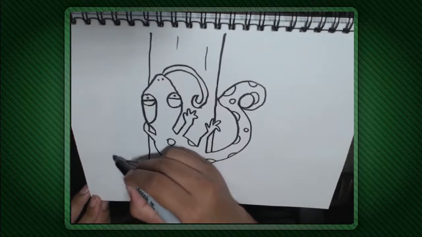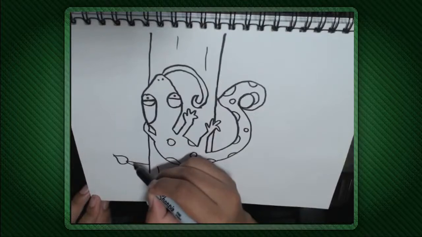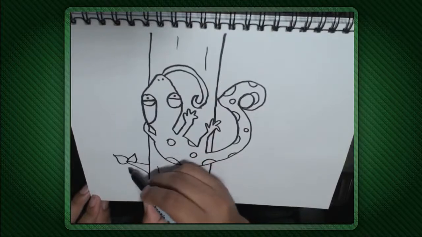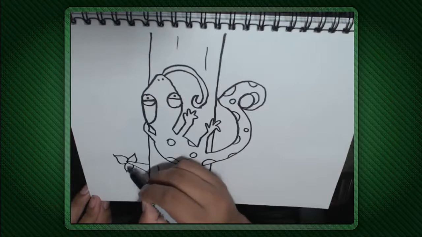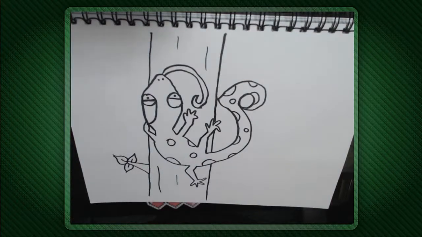To add a leaf, it's almost like rose petals, and then make a little line in the middle. So that's our gecko, and it's climbing a tree. But yeah, I think this one was one of the hardest ones we've ever tried to draw.